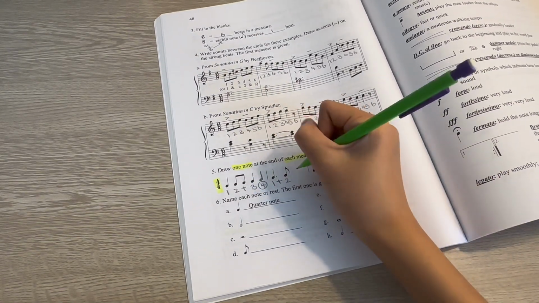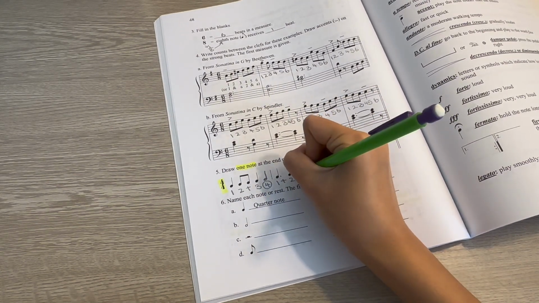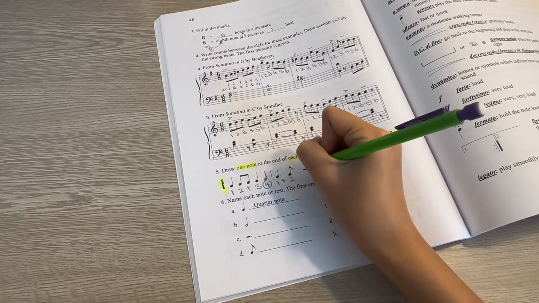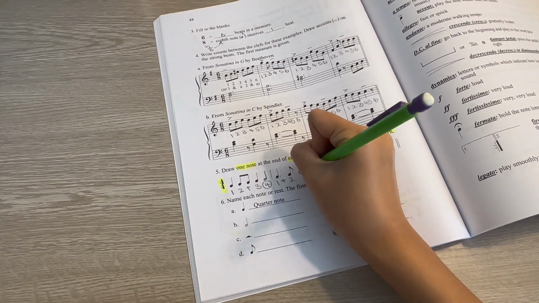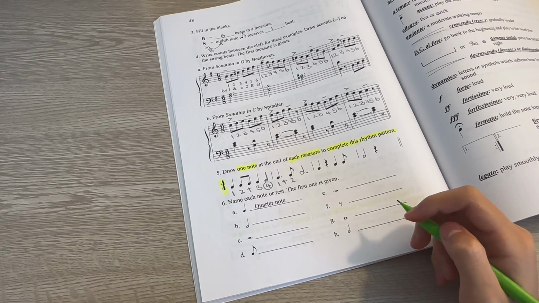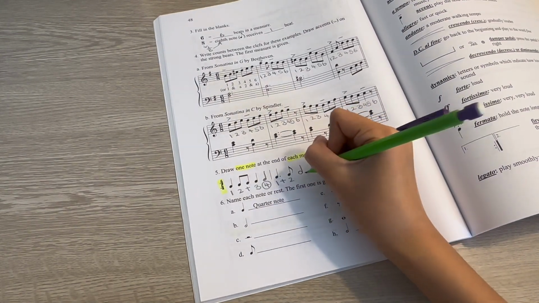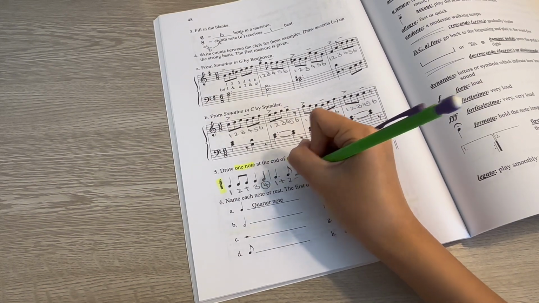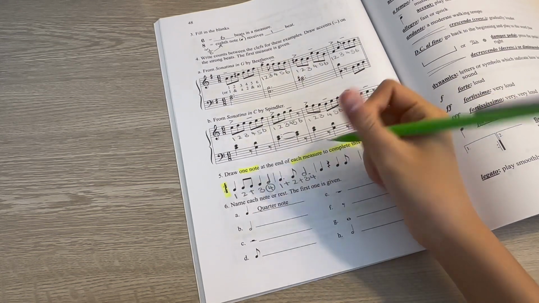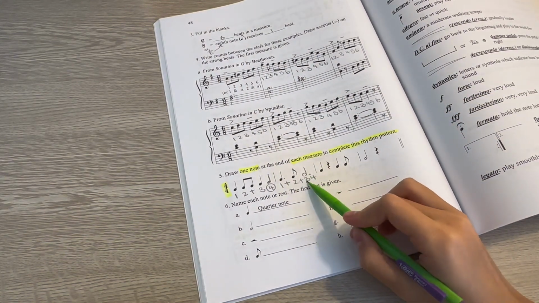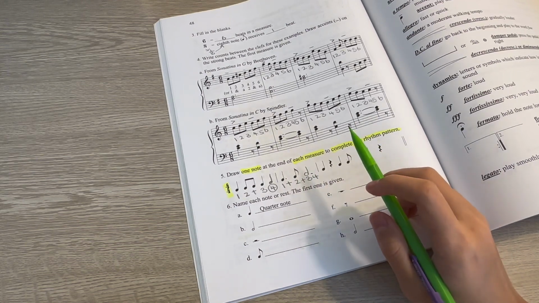So we need another, let's see. Okay, so we need another dotted half note, because then it's 1 and 2. This is the and, so and 3, 4. So this represents 2 beats, so that is our 3 and 4.